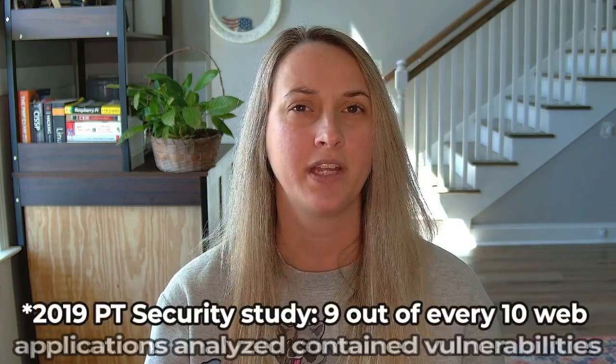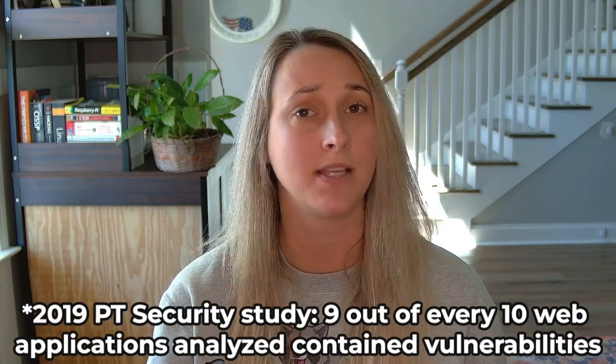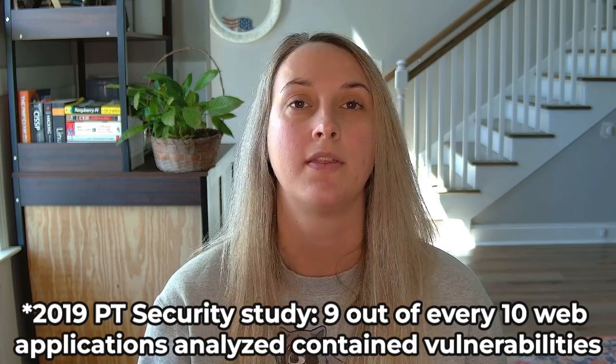Did you know that nearly 90% of web applications have some sort of vulnerability? Yikes. That's why tools like Burp Suite are a must-have in your cybersecurity arsenal. You want to find the vulnerabilities in your servers before the bad guys do. Burp Suite is a free and powerful platform for web application security testing. It can help you identify hidden weaknesses within your web apps and identify potential cyber threats.